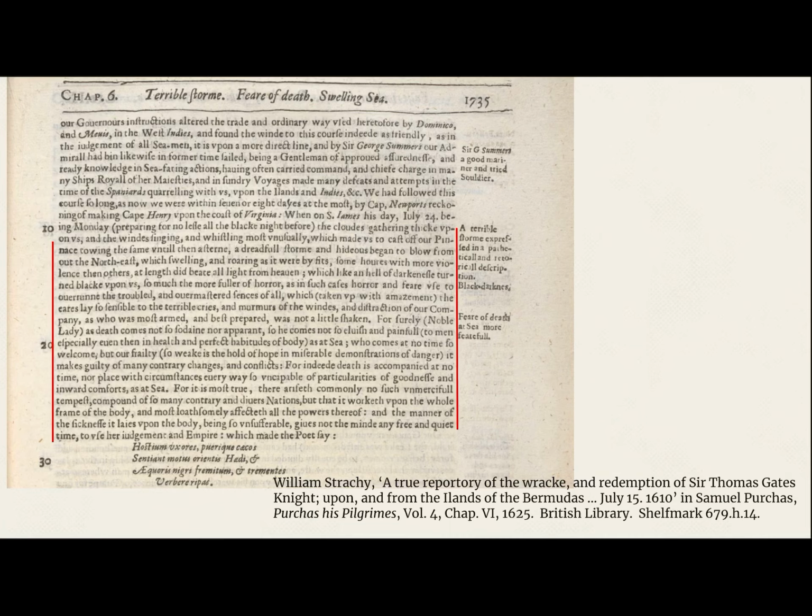So he says, fear of dying at sea is real. It's real and it's terrible. And so when Gonzalo says, I would fain die a dry death, right? This is exactly the kind of thing he's talking about. Like he would much rather die on land than at sea.